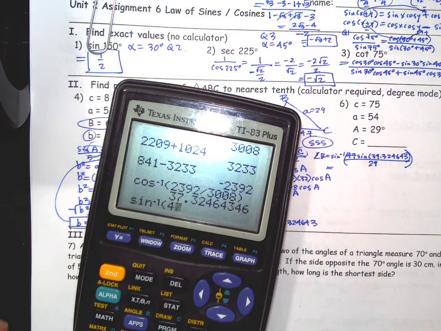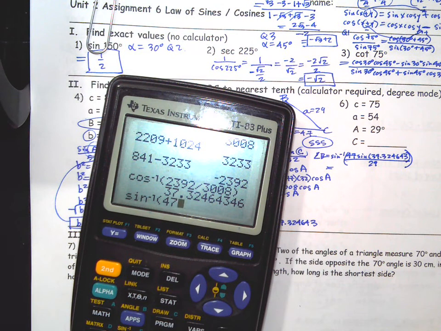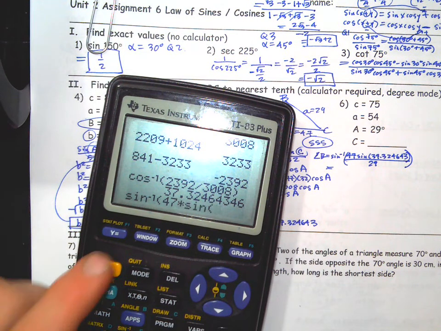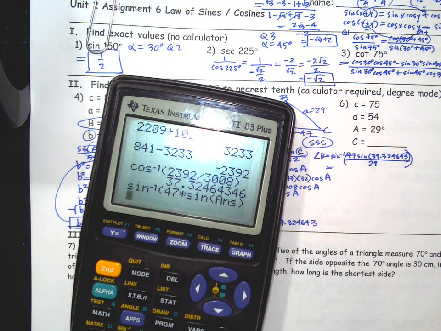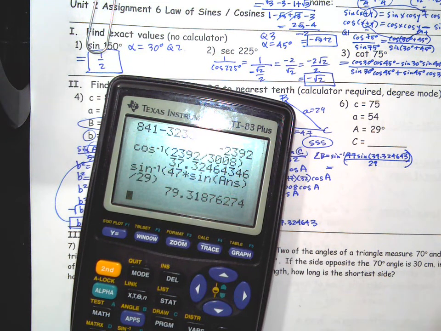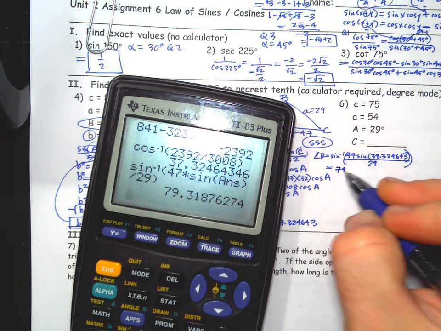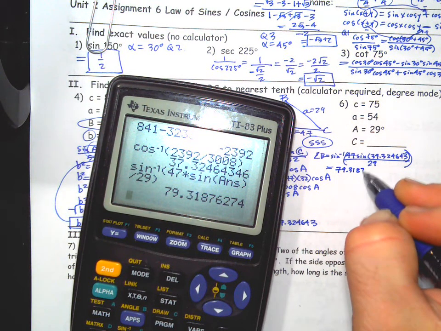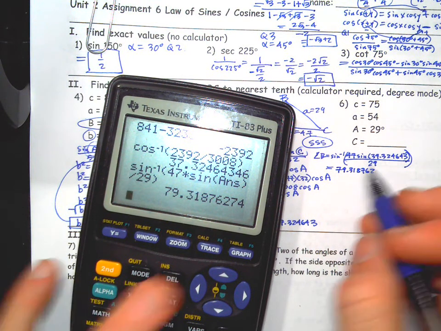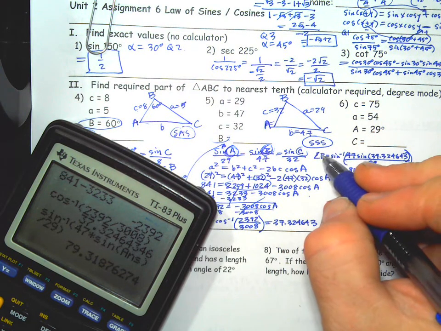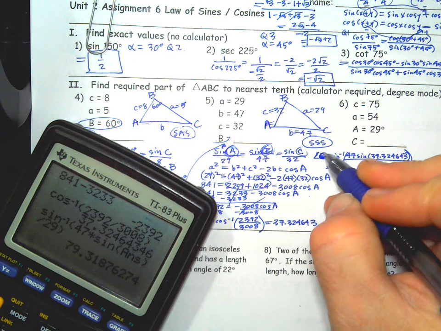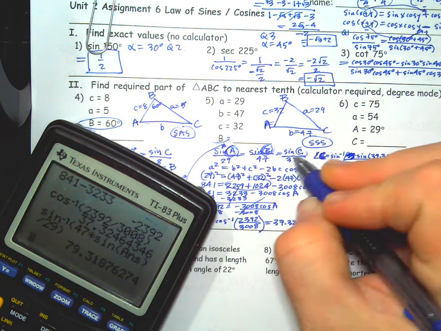Now, here's a little trick. 47 times sine of the previous answer, so then you don't have to type it in, divided by 29 is 79.318762. Then lastly, angle, I messed up. I was trying to find angle C. Gosh dang it. Smaller angle next.